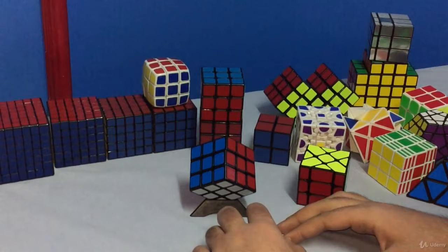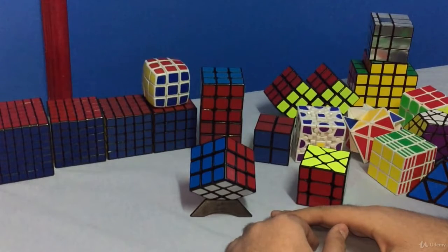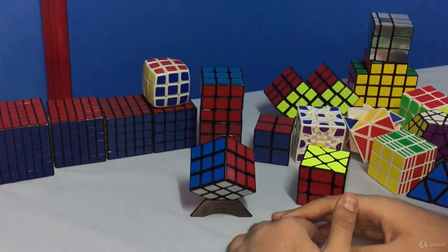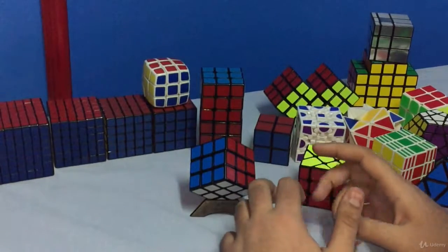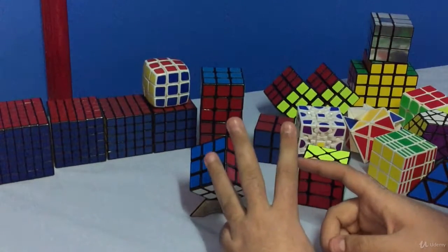As you saw in the previous tutorial, the promotional tutorial, I will teach you how to solve any regular or standard Rubik's Cube. But first off we have to know the difference between the regular and the irregular Rubik's Cube. As you see here I have many Rubik's Cubes. In order to have a regular Rubik's Cube we must have three conditions satisfied.